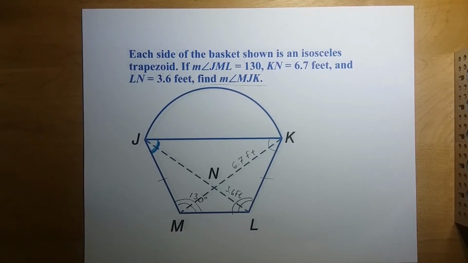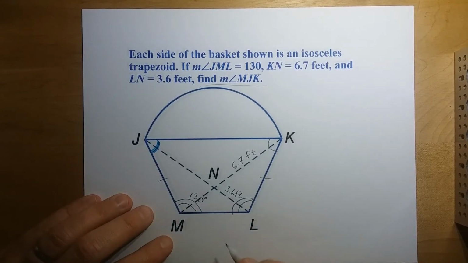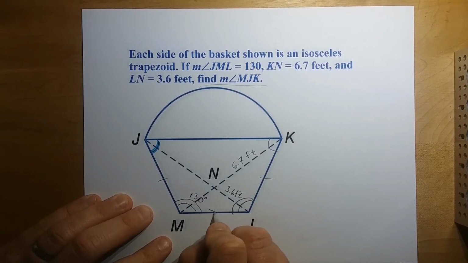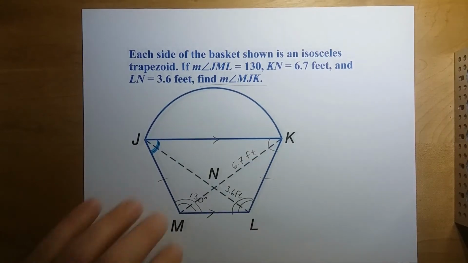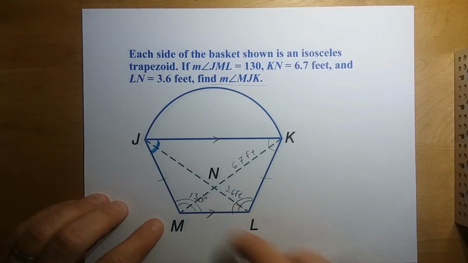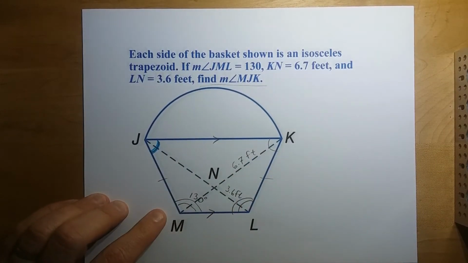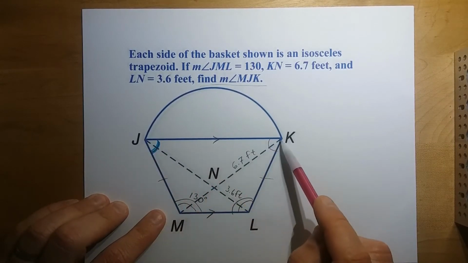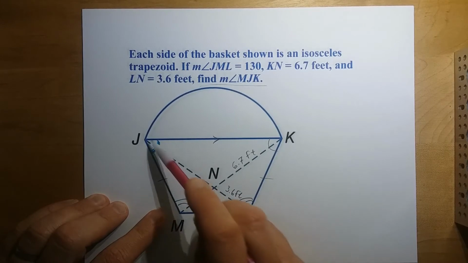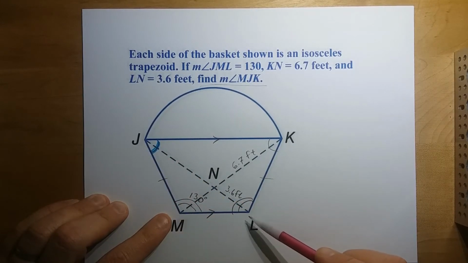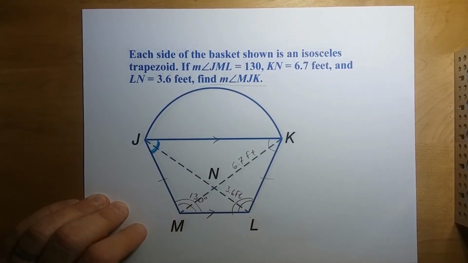Well, hopefully you remember that, oh, there is one thing that I forgot to mark that we know about isosceles trapezoids. We know this about all trapezoids. These lines are parallel. And if these are parallel lines, we can look at JM as a transversal. And then what is the relationship between this angle KJM and JML? Those are consecutive interior angles.